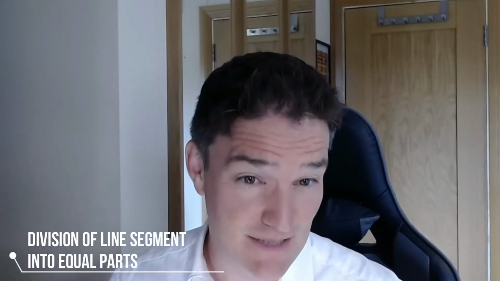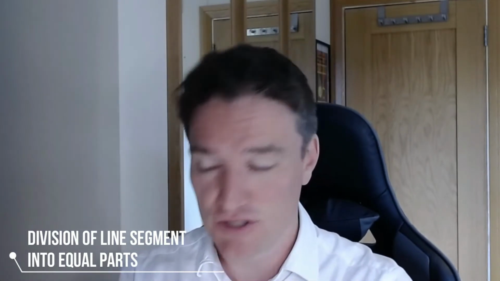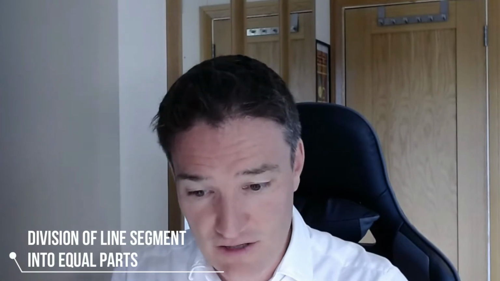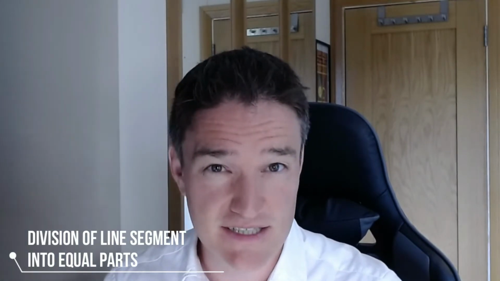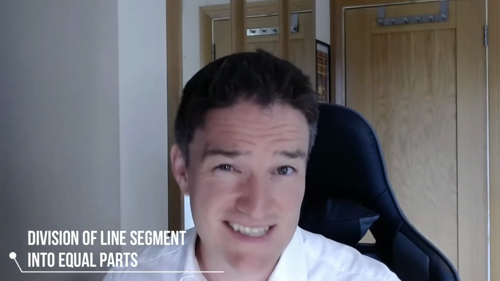Okay, we're going to take a look at division of a line segment into equal segments without measuring it. Now, this is two constructions in one. It's construction 6 and construction 7. The only difference is at ordinary level, they only ask you to cut it into 2 or 3 parts. At higher level, they ask you to cut it into many more. It's the same thing, so just read the question and don't worry too much about it.